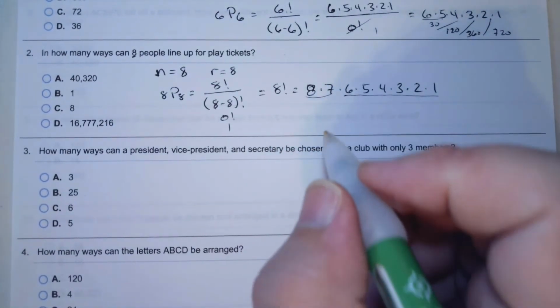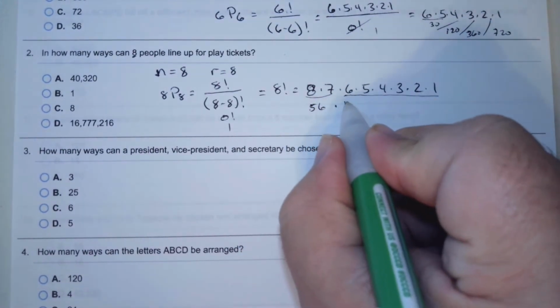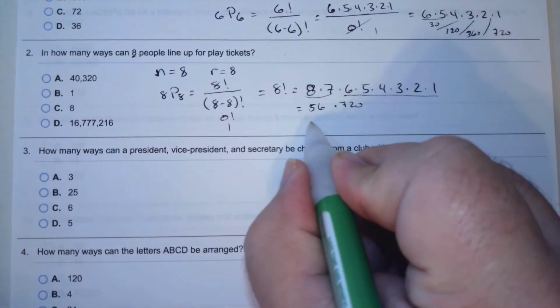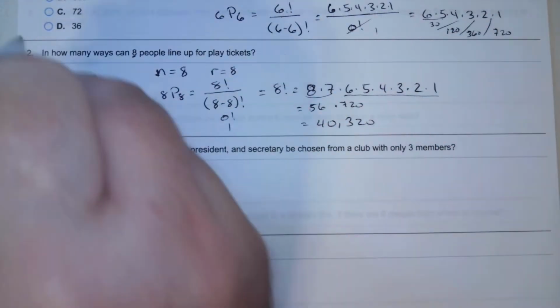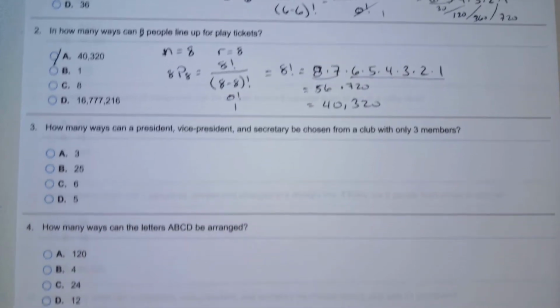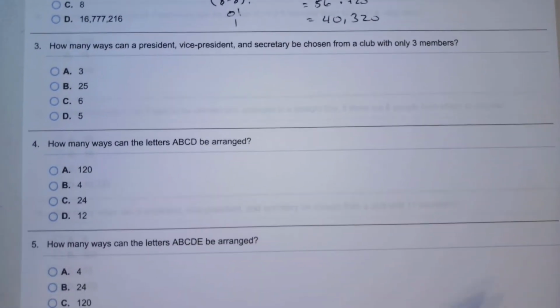8 times 7 is 56 times 720 is 40320. So the answer is A. Remember, by associativity, you can multiply any of these numbers in any order that you wish.